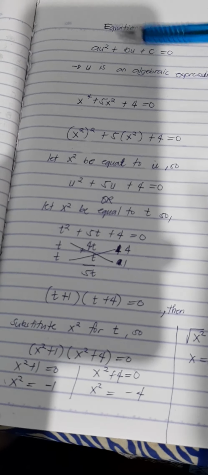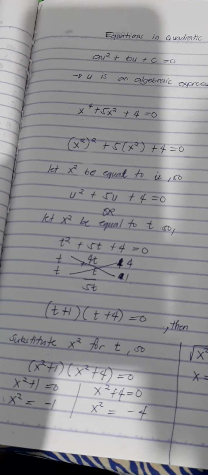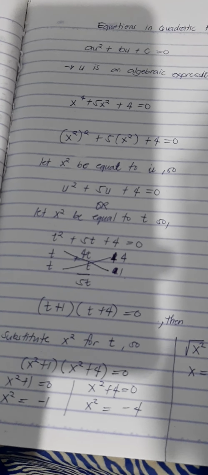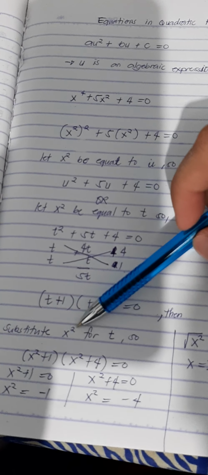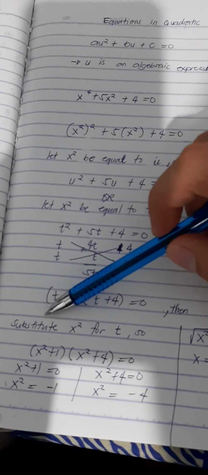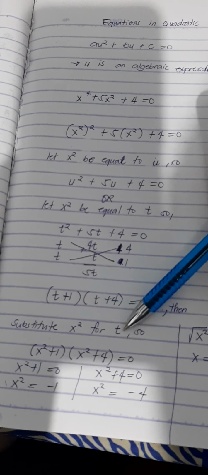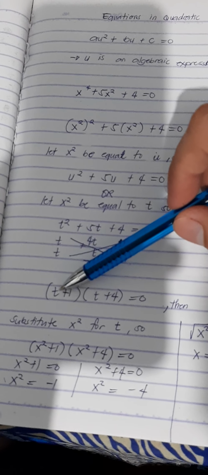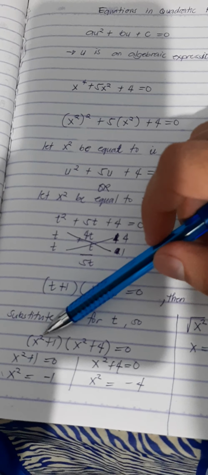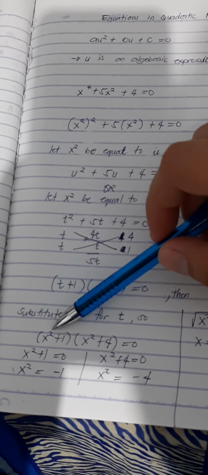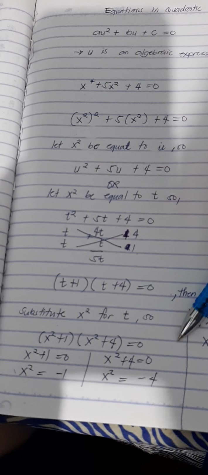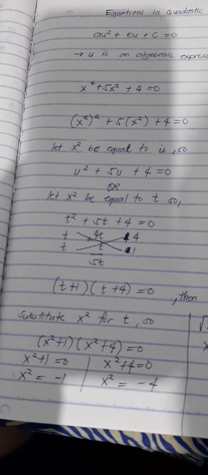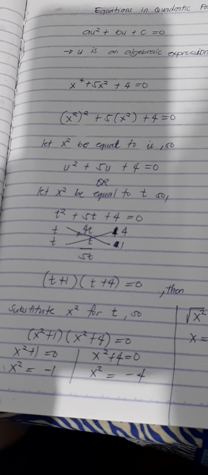Then, for us to find the value of our x's, we will now substitute again the x squared for t. So instead of writing t here, we will now substitute x squared. So we have x squared plus 1, another x squared plus 4 equals 0. And now we will try to find the values of x using the process of extracting square roots.